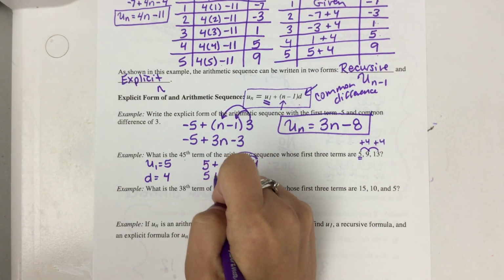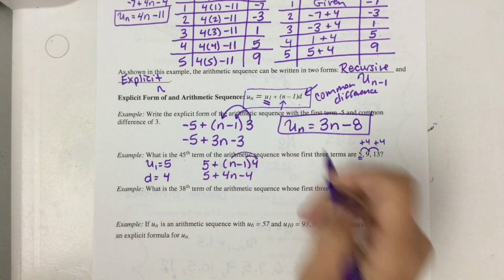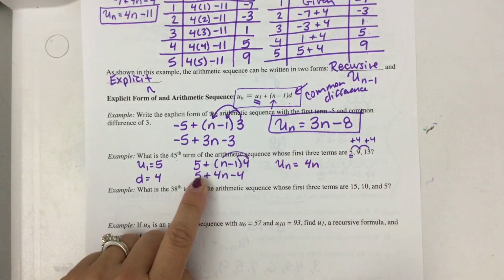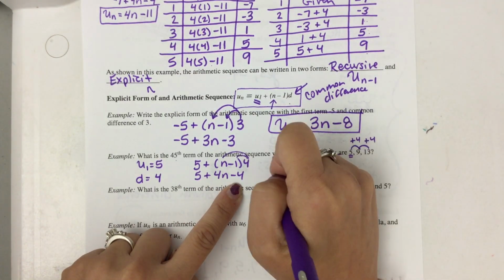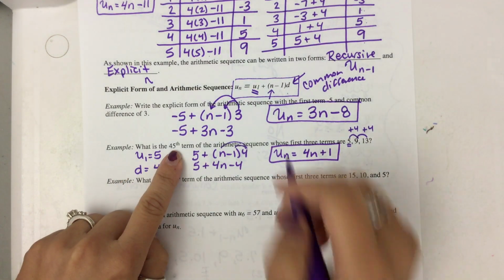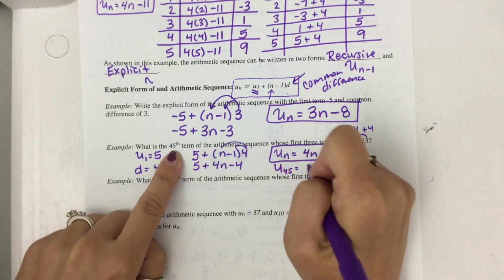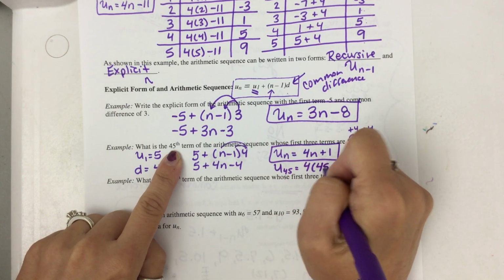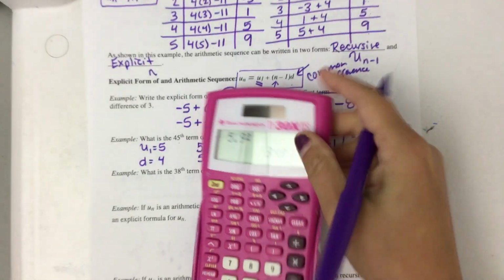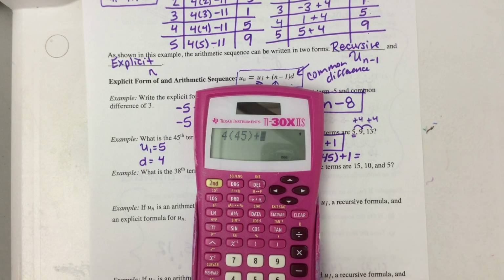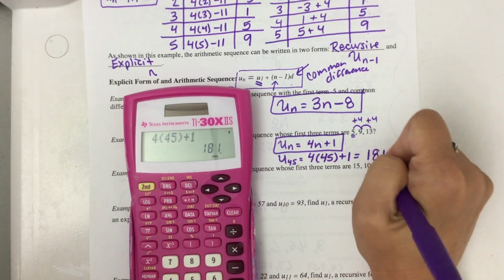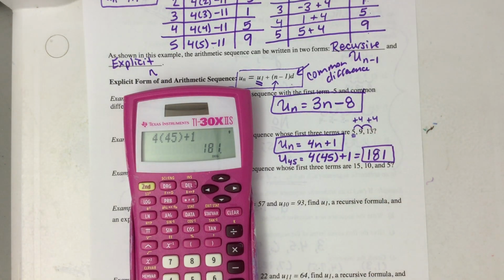Distribute, so 5 plus 4n minus 4. Here is the formula to find any n. It is 4n. 5 minus 4 is 1. Now this time it did not say find the formula. This said what is the 45th term. So to find the 45th term, you just simply fill in 45 for n. So if I take 4 times 45 plus 1, my 45th term of that sequence would be 181.